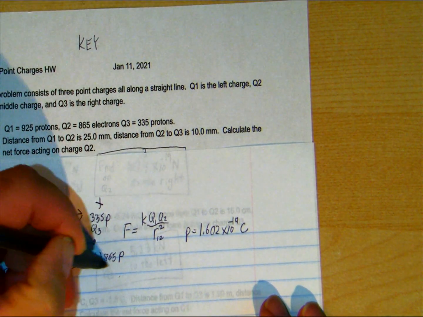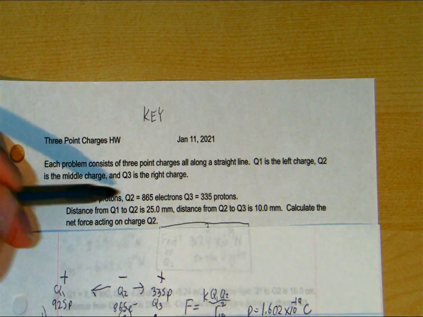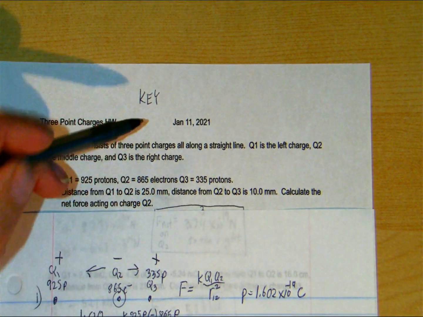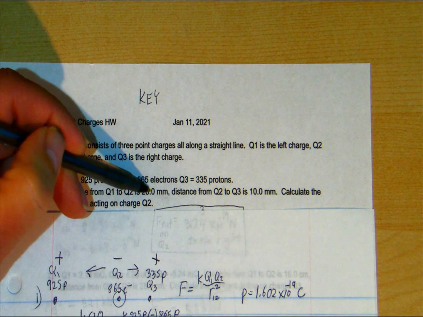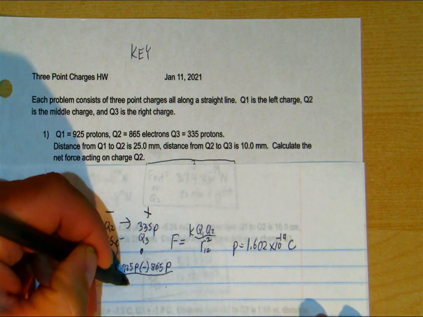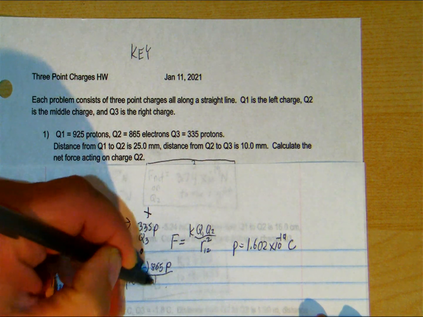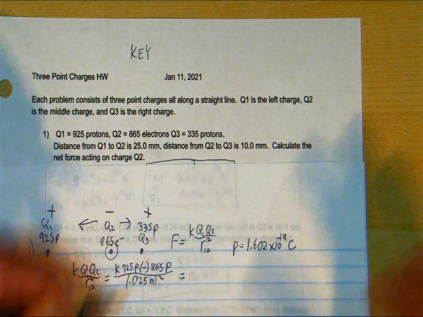and I'm going to divide that by distance. It says 25 millimeters, but of course I have to work in units of meters. So I have to move the decimal point 3 places to the left, and this is 0.025 meters, quantity squared.